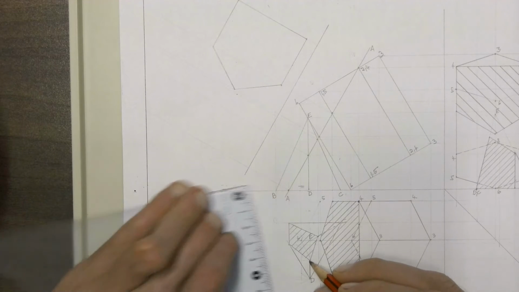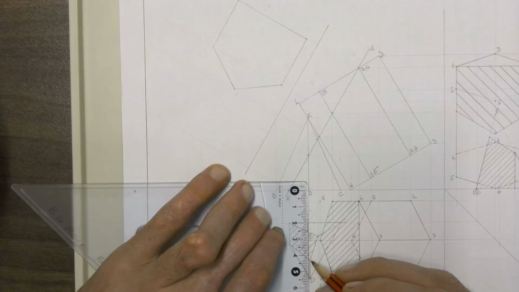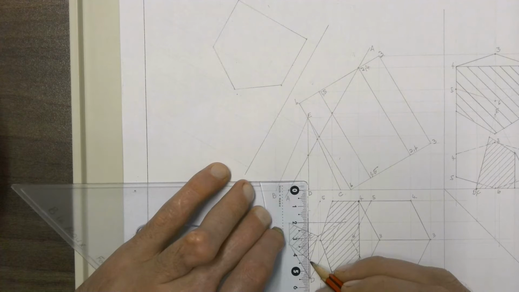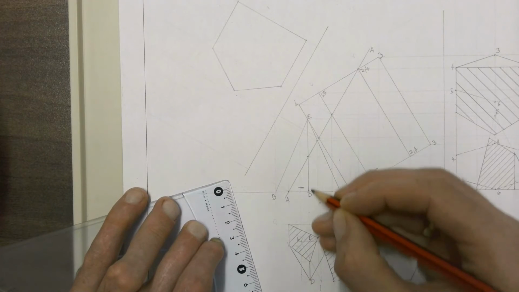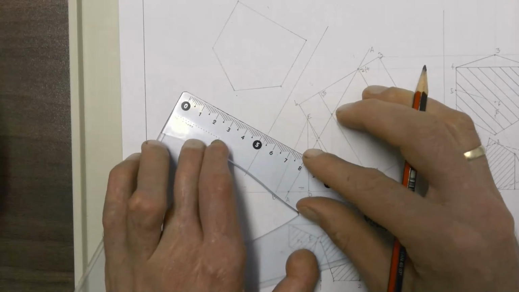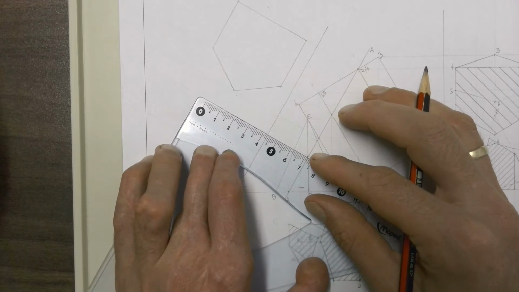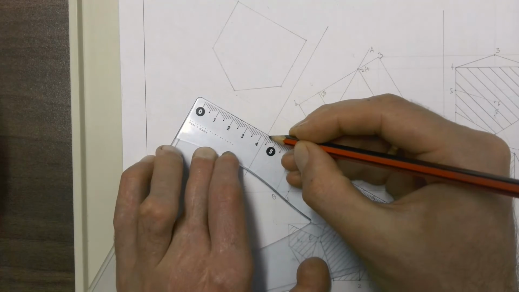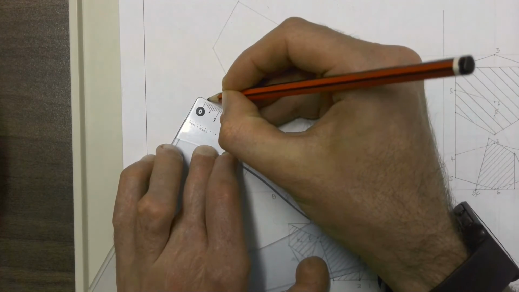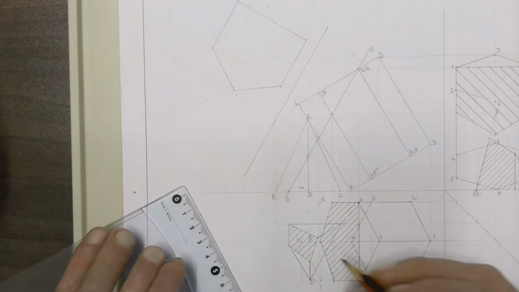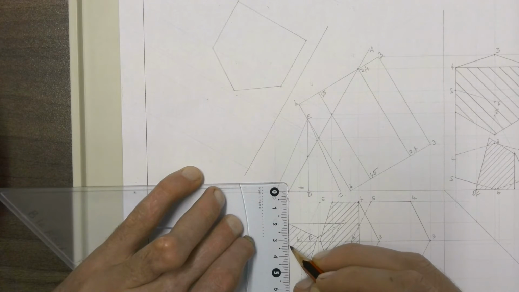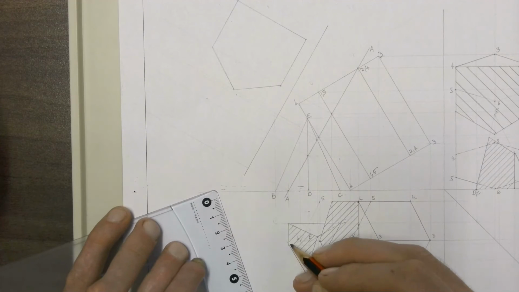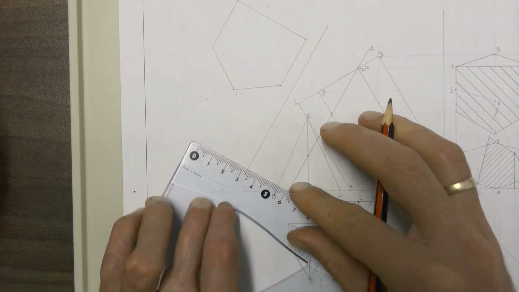Then the next point over here, I can take its measurement from my XY line to there. That says 43 millimeters. So I'm going to take that up. There's its projection line. So I can measure 43 millimeters from the XY line up. Mark it. Next one over here, I can measure from my XY line to that point, that's 33 millimeters, and I take that up and across.